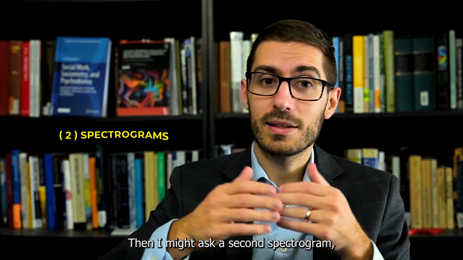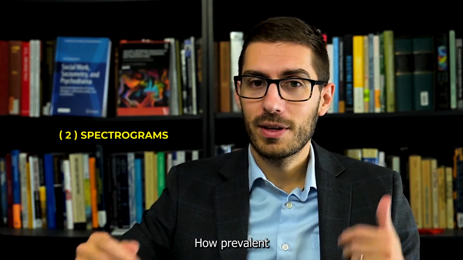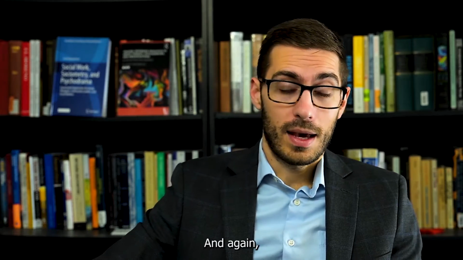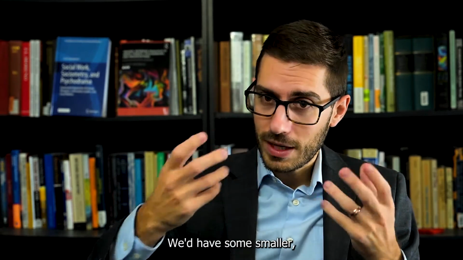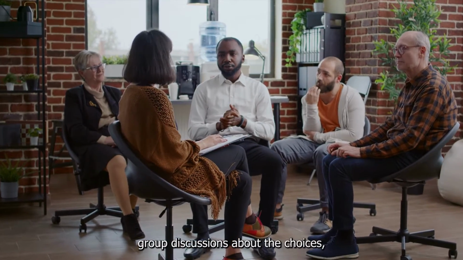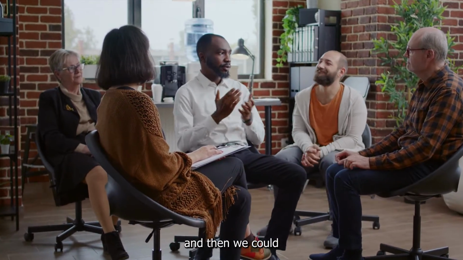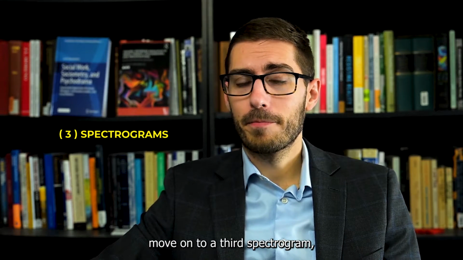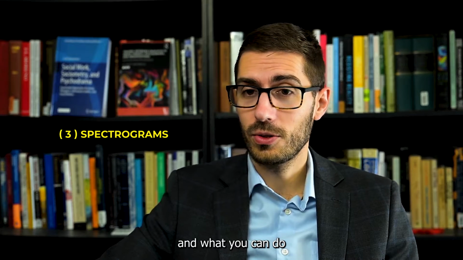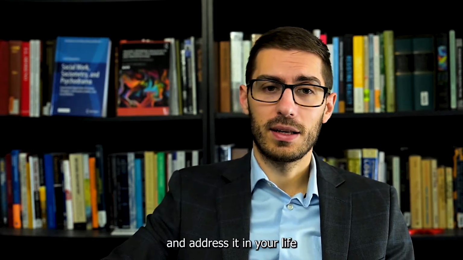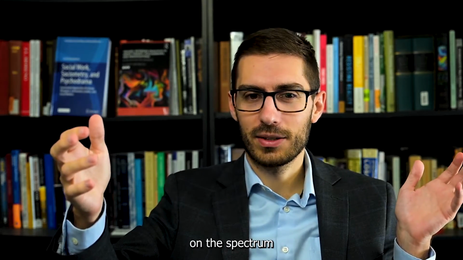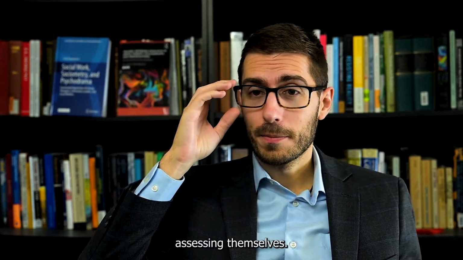Then I might ask a second spectrogram prompt. How prevalent do you think racism is in our society today? And again, everyone would self-assess themselves. We'd have some smaller, maybe one-on-one or small group discussions about the choices. And then we could move on to a third spectrogram. Perhaps, how open are you to learning about racism and what you can do to combat it and address it in your life and in your work? And we'd have everyone line up again on the spectrum, assessing themselves.